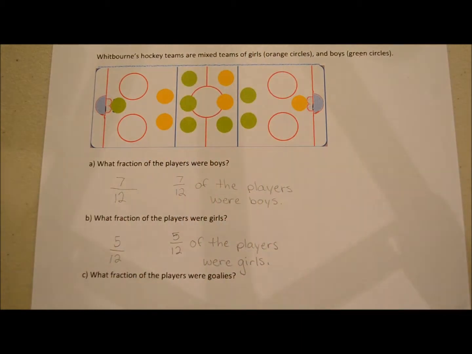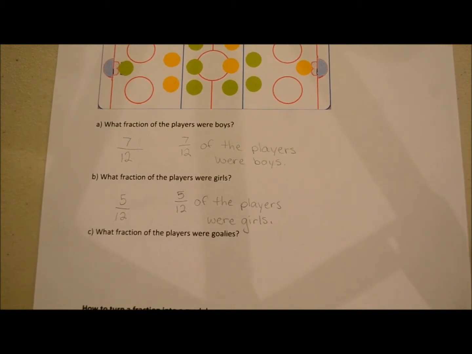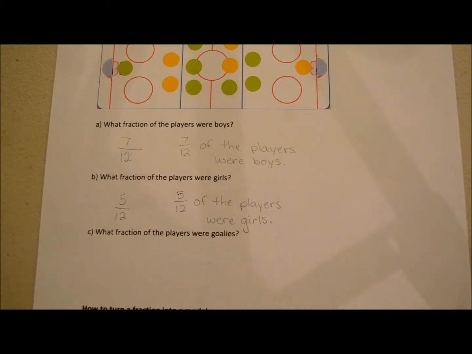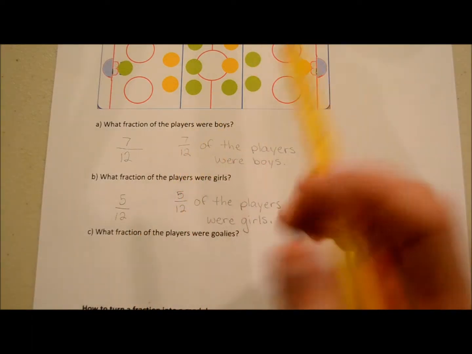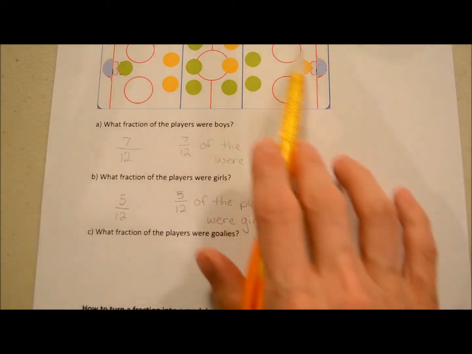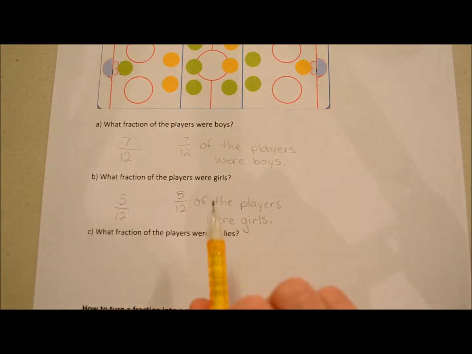Ta-da! Beautiful. Now, a trick question. Not very tricky, but you'll be able to do it, no problem. So now it says, what fraction of the players were goalies? Oh, well this time it doesn't matter what color they are. The denominator, the bottom number, is still going to be the same because the number of players on the ice have not changed. The whole group of people has not changed. The denominator is still 12.